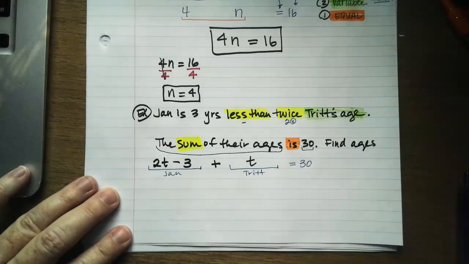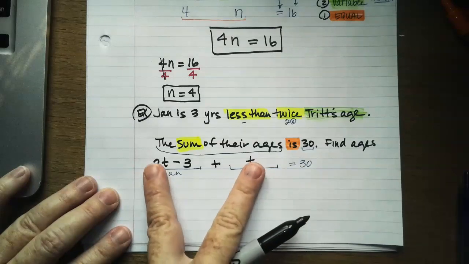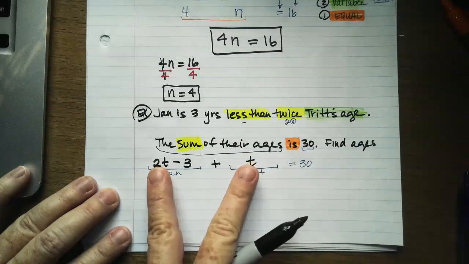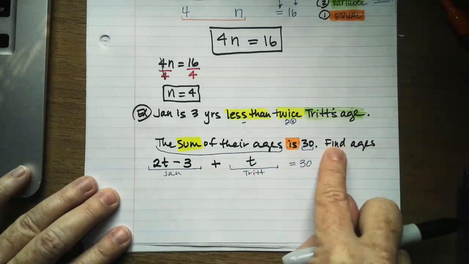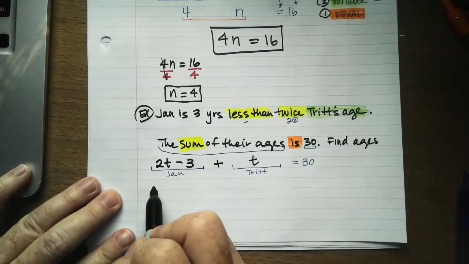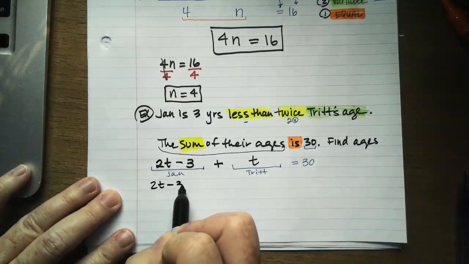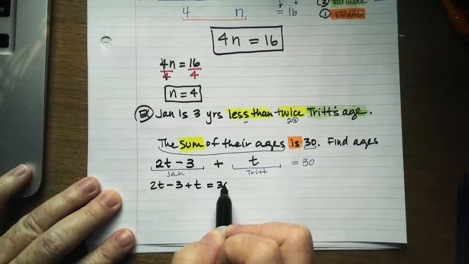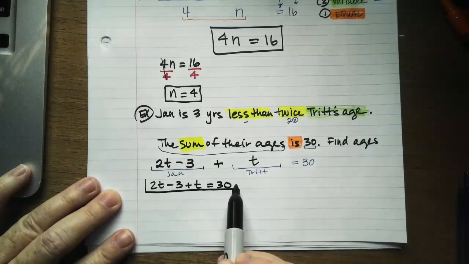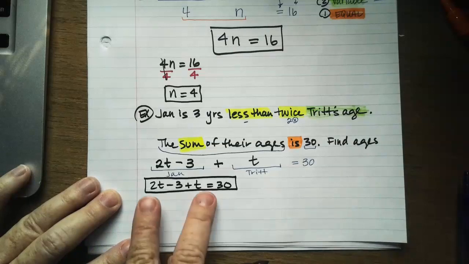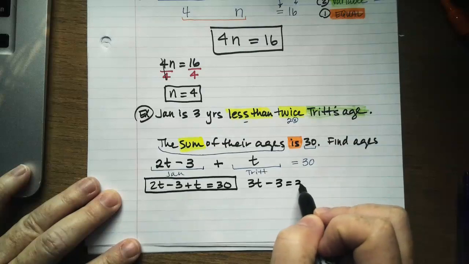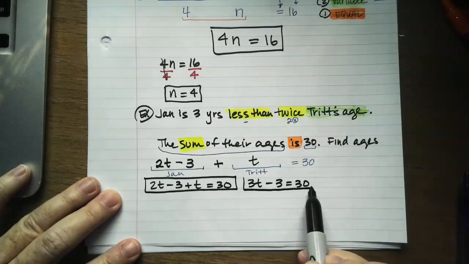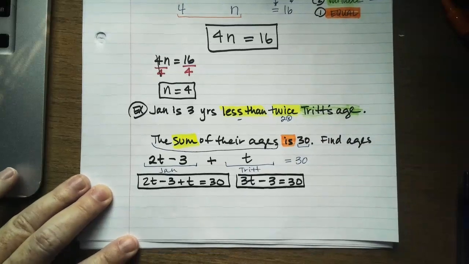I do believe the program wants you to combine like terms before you enter your final equation, but you can use this equation to find their ages. Okay, so I'm going to clean it up a bit. So here we have 2t minus 3 plus t equals 30. So this possibly is the equation that we enter. We could also combine those two and find 3t minus 3 equals 30. This might be the other correct way to enter it.